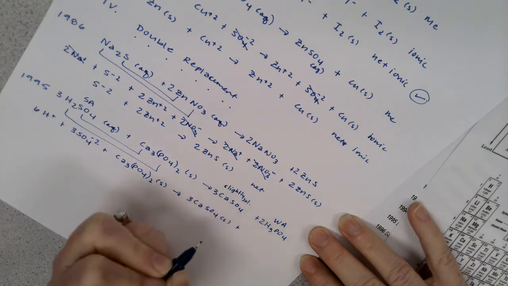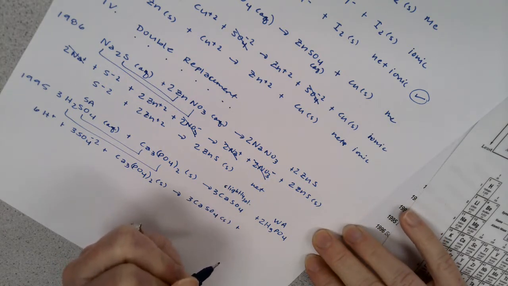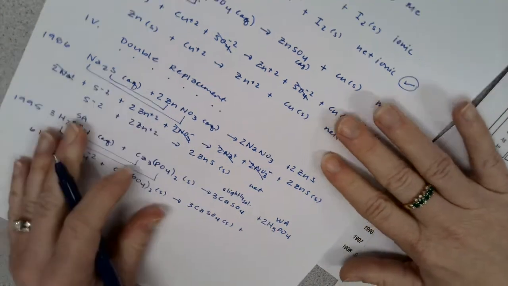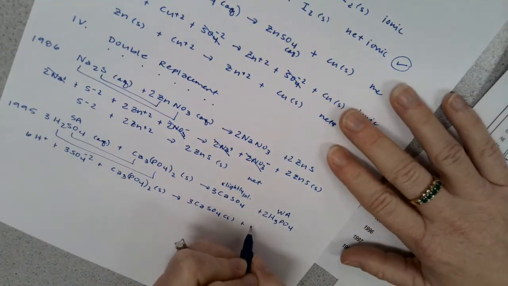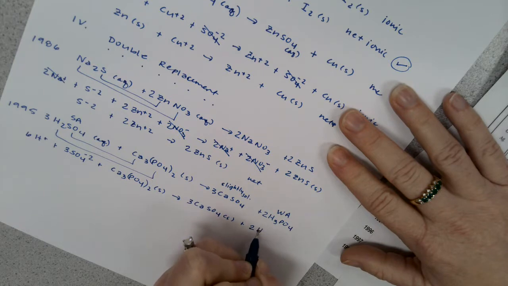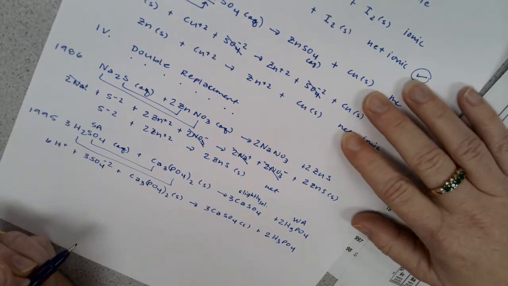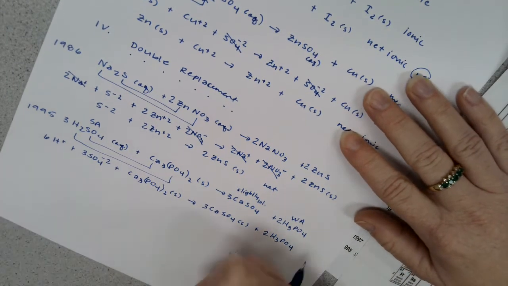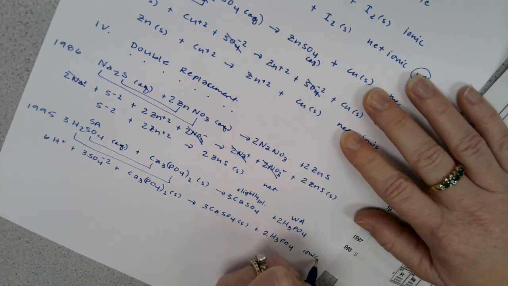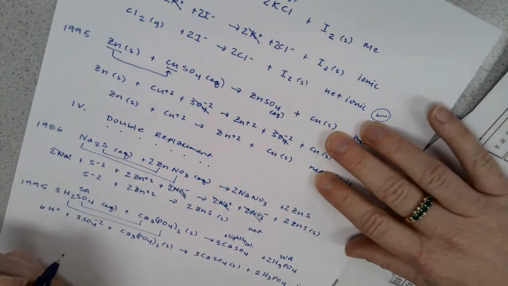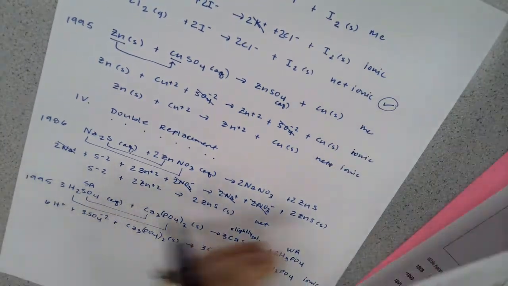Plus, and then phosphoric acid is a weak acid. So since it's a weak acid, this stays together, so we're just going to bring it down like it is: 2 H3PO4. And then it looks like we don't have any spectators here, right? So this is where the ionic and the net ionic are the same. All right, so go ahead and try the single replacement and double replacement, the rest of them, and see how you can do.